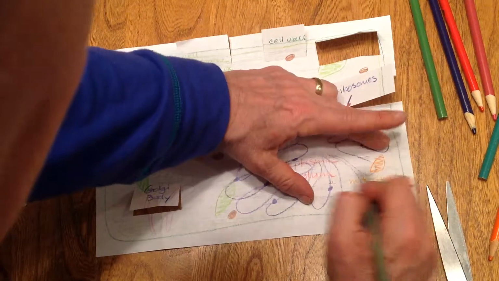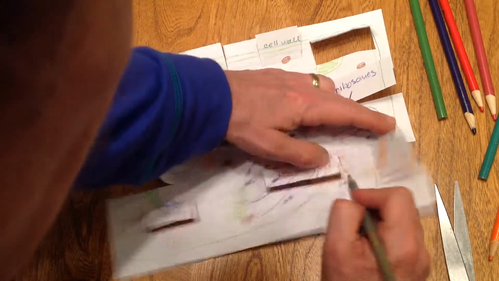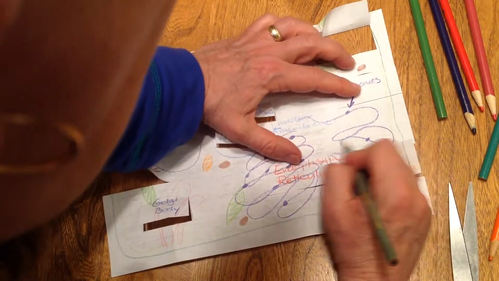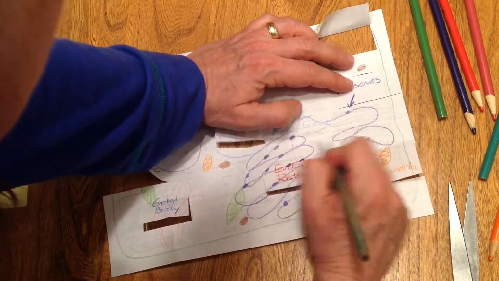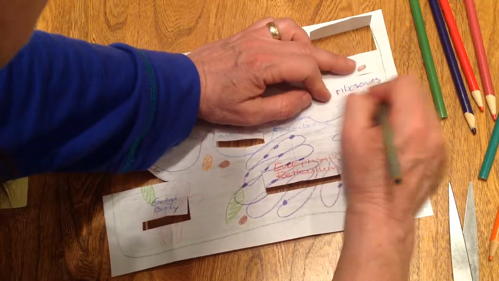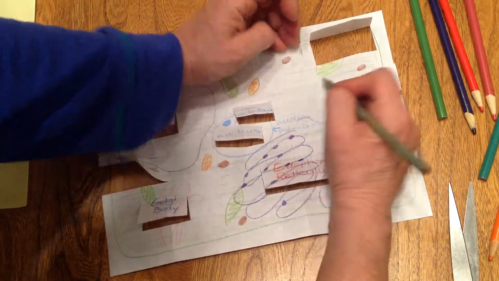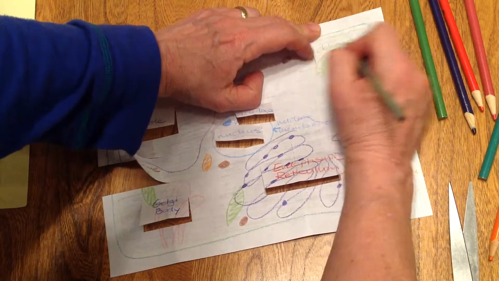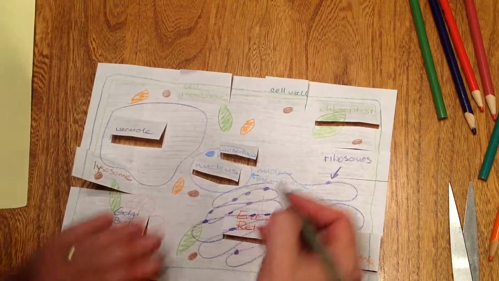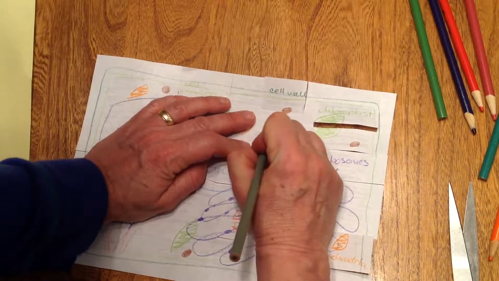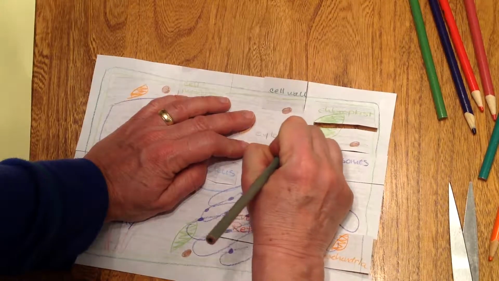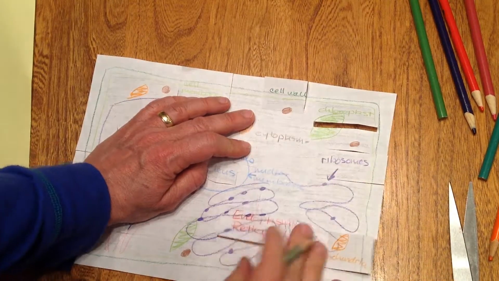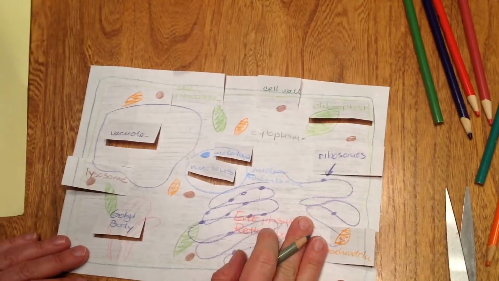So everything that you see, all these organelles, sit inside of something called cytoplasm. And we got to find a place to put cytoplasm. Cytoplasm. There we go. Okay, so we'll just leave it like that.